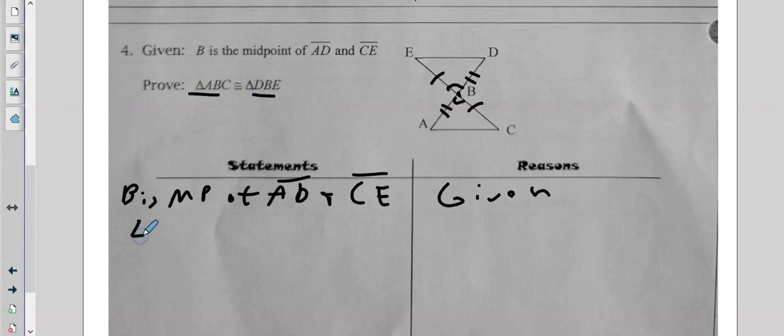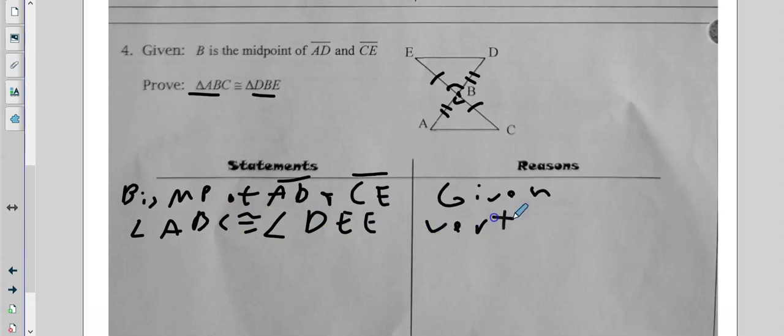So I'm going to say angle ABC is congruent to angle DBE. I'm just copying, really. I just changed the triangle to an angle symbol. And again, why? Because vertical angles are congruent. And guess what? We're already done. SAS. All right, so we have our SAS.